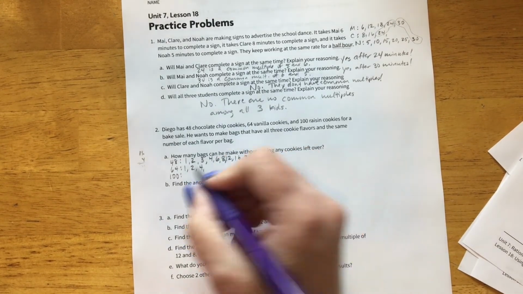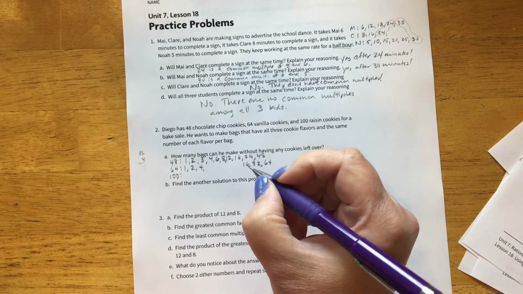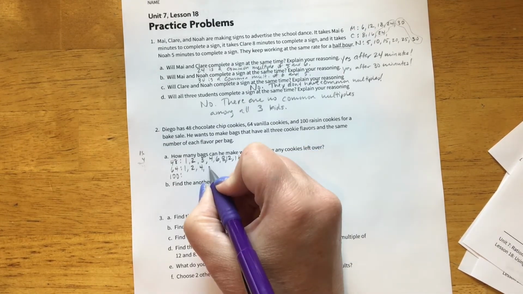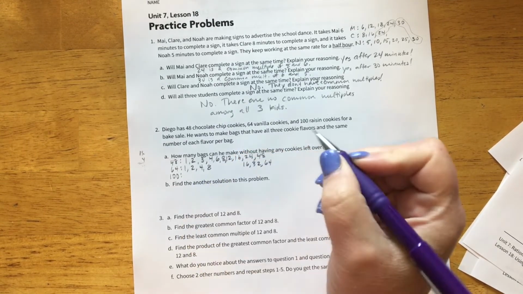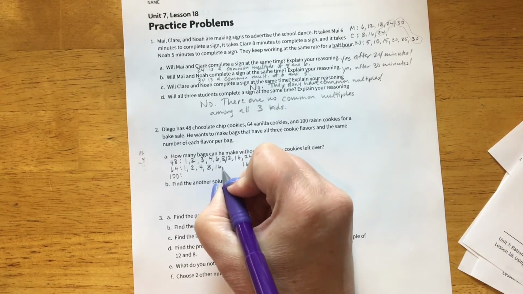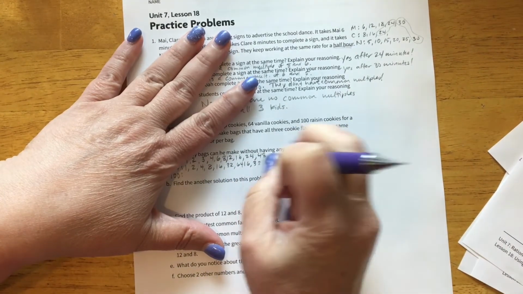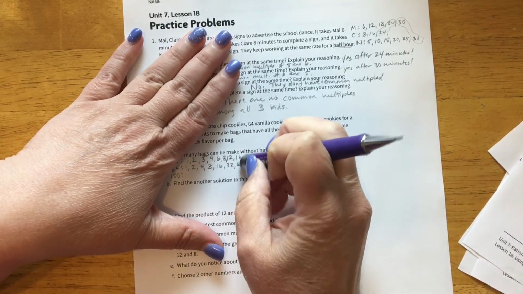Okay, so I was right. 4 times 16. 5 doesn't go in. 6 doesn't go in. 7, 8. 8 does. 8 times itself. 8 times 8. So 8, I'm just going to move these over. 16, 32, and 64. Then I can erase the repeats here.